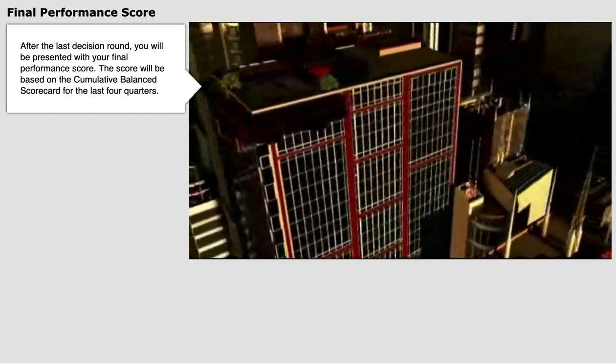After the last decision round, you will be presented with your financial performance score. The score will be based on the cumulative balanced scorecard for the last 4 quarters.